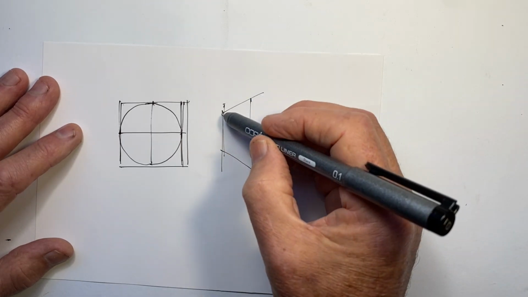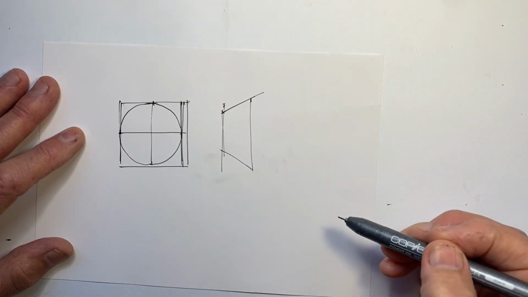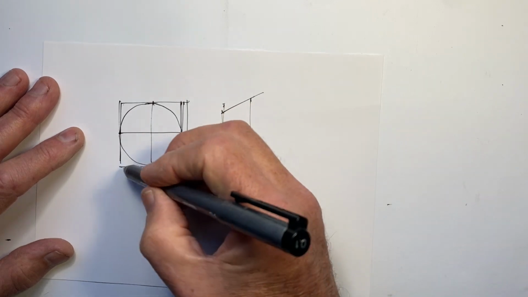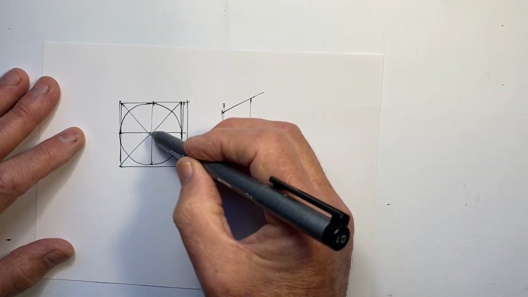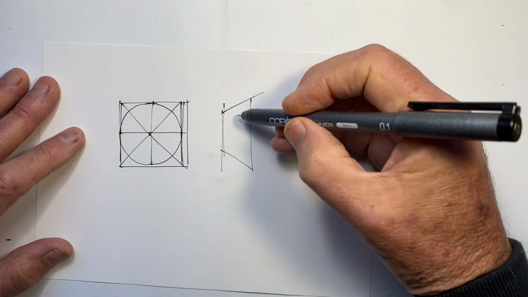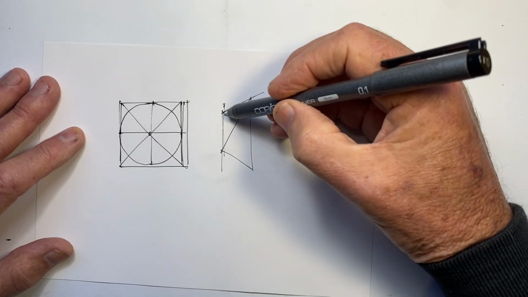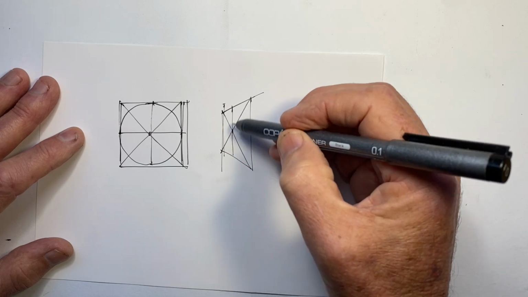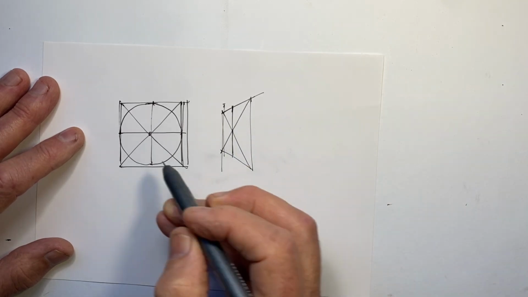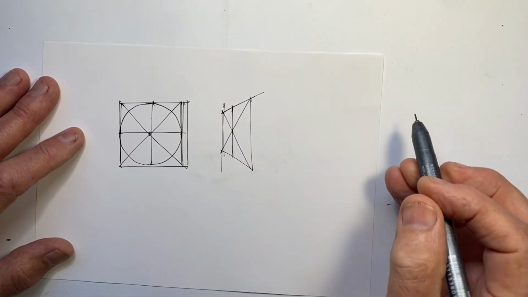So let's have a square now that we're looking side on at it. Now we know that the center of a square is in the diagonal. So let's find the center of our square in perspective, and it's here. So this is the center of our square.